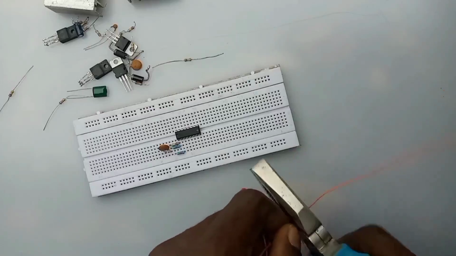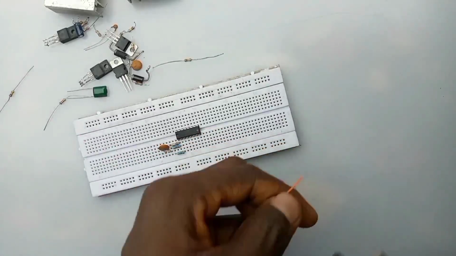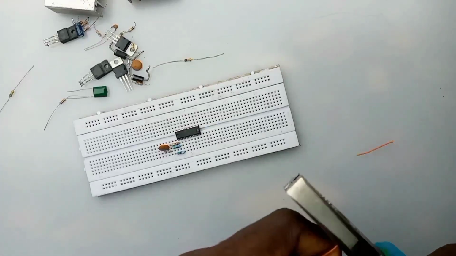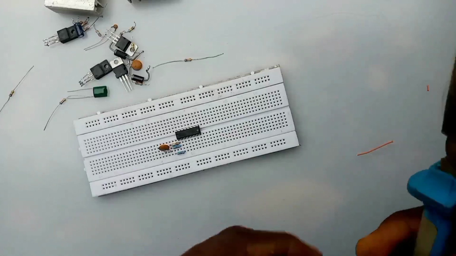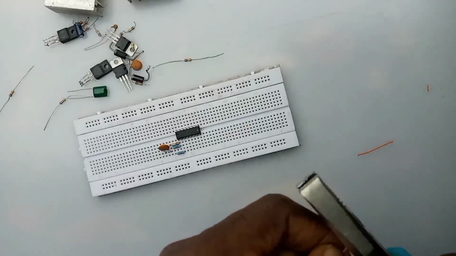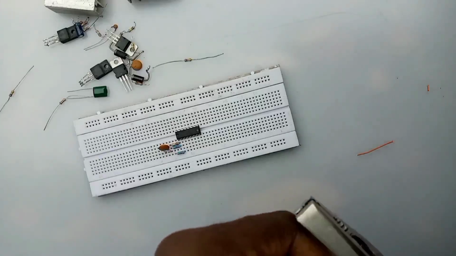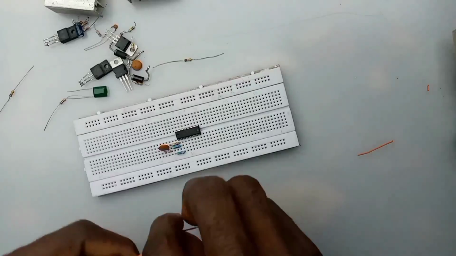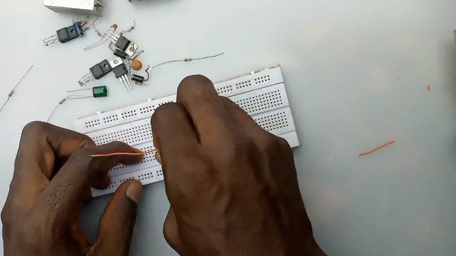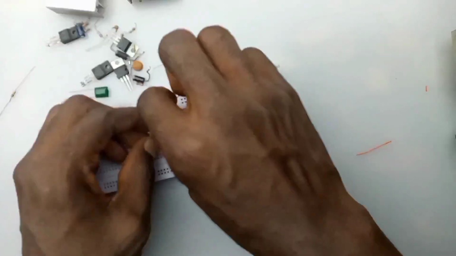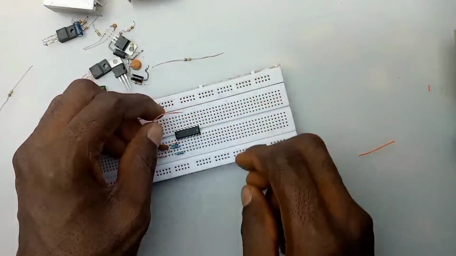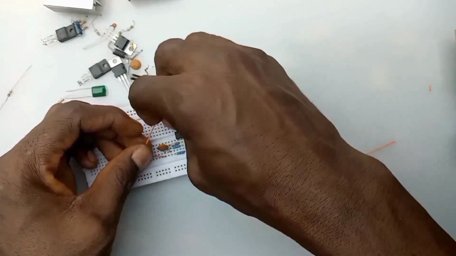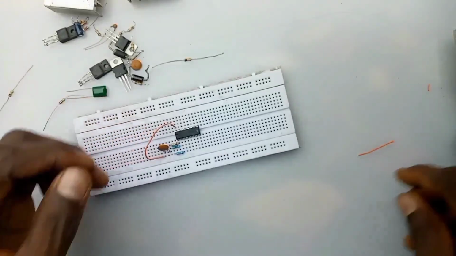I'm going to use some cables to complete the circuit. Go to terminal 16 and see.